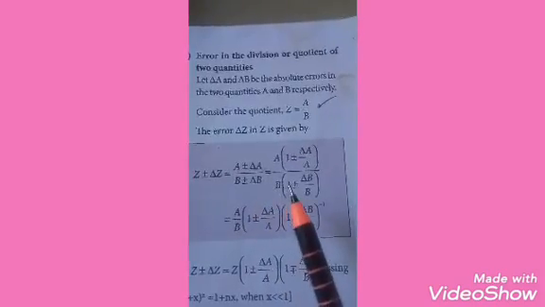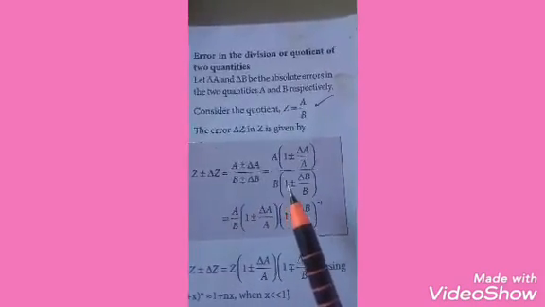The value is B. This term has the B value but here there is no B value, so we multiply the denominator and numerator by B. So we take the A value outside. We write A into 1 plus or minus del A by A, and then in this term we take the common term B, so the term changes into B into 1 plus or minus del B by B.